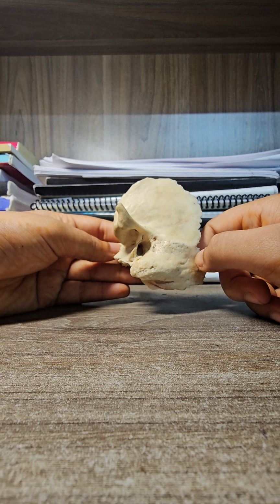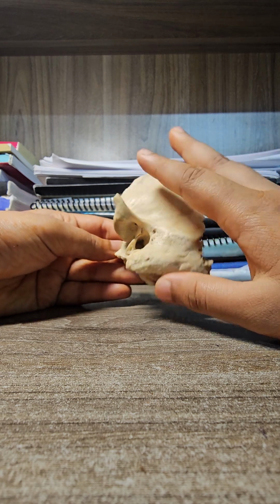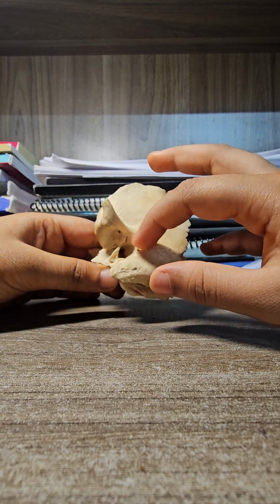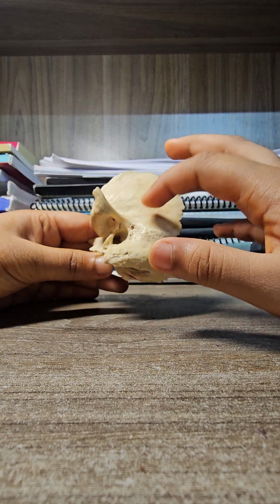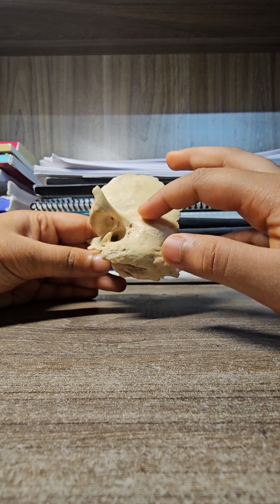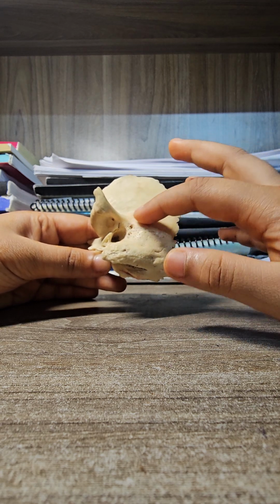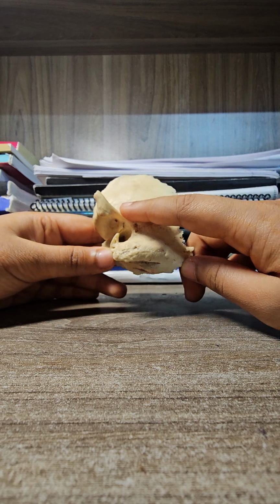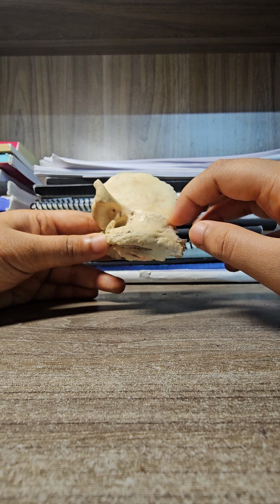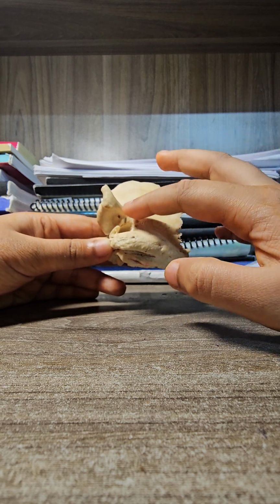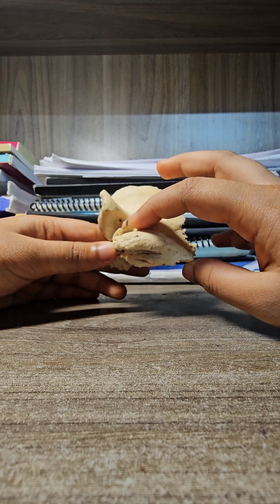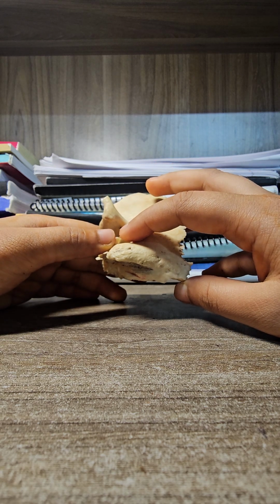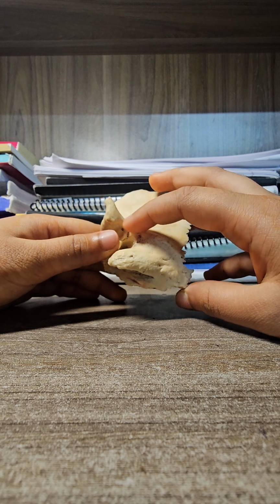At first I will discuss the external surface. Here is attached the temporalis muscle. Here is a groove, called the groove for the middle temporal artery. This is the supramastoid crest, and this is the suprameatal spine, and this is the suprameatal triangle.